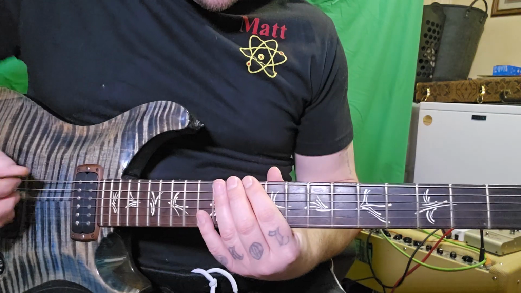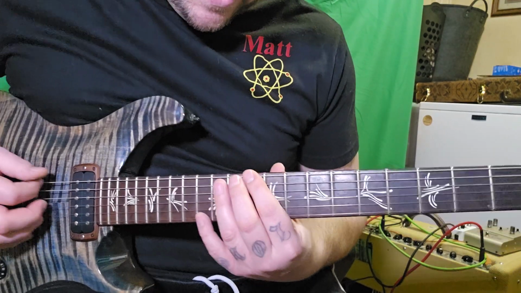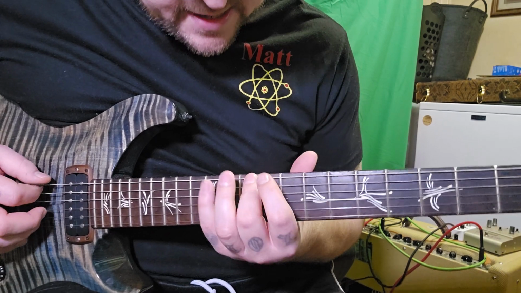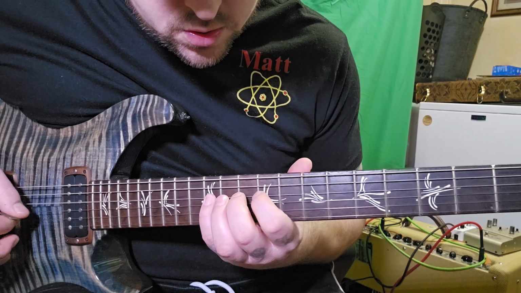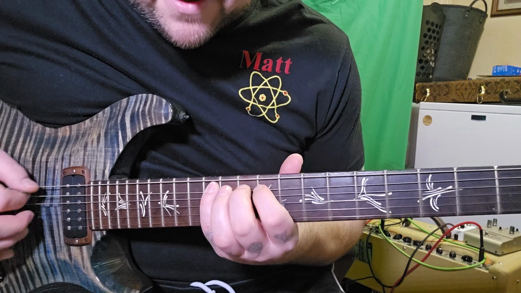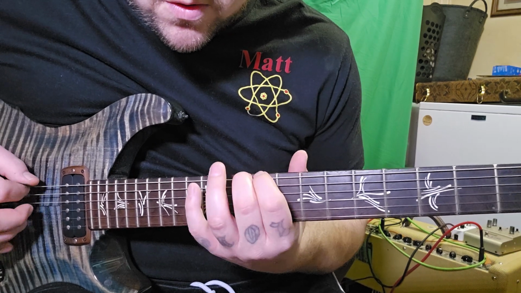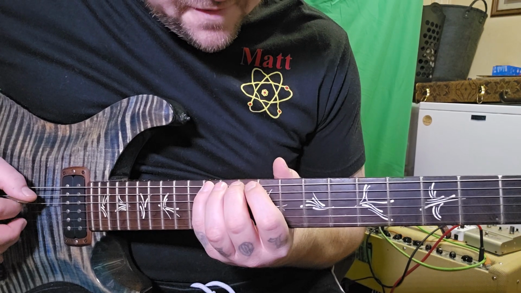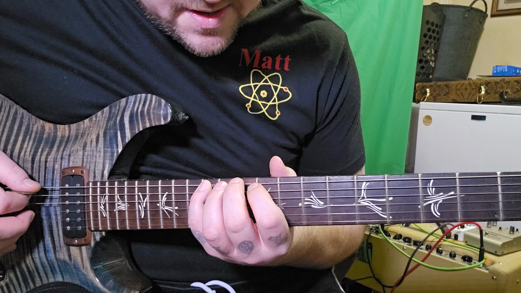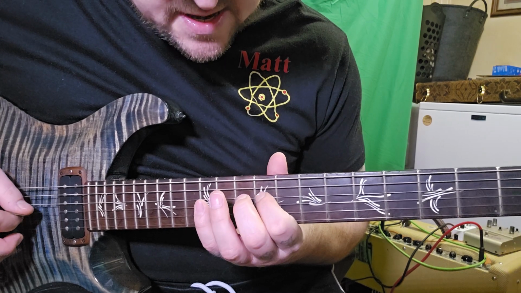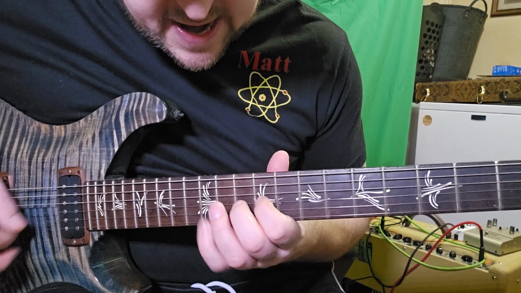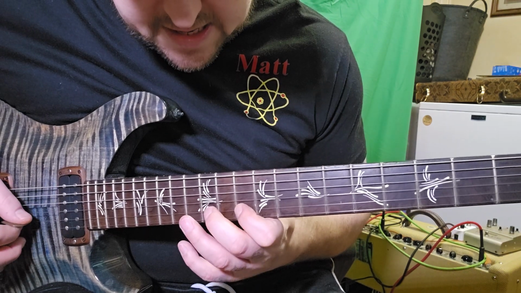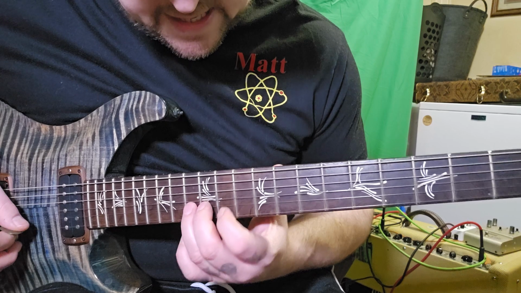Okay, so the next mode is going to be Mixolydian, and it's going to be similar to this one, except it's that shape on the second string. So that's going to be 10, 12, 9, 10, 12, 9, 10, 12, 9, 11, 12, and then 10, 12, 13, 10.